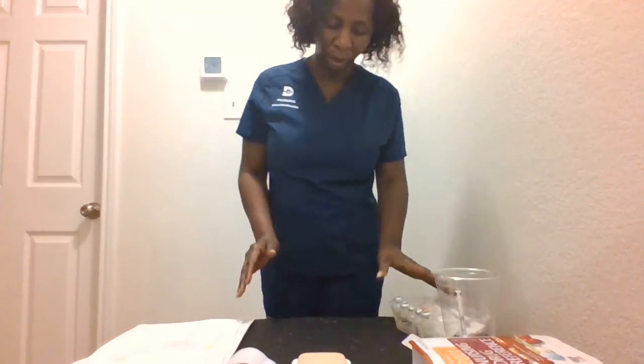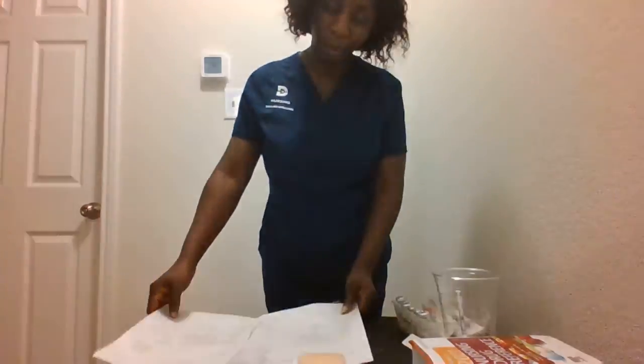In this short video, I'm going to be demonstrating preparation of medication and injection. To start with, I have here a printed document, which is the physician order and medication record. I'm going to be comparing the two in order to validate the six rights, which are the right patient, right medication, right dose, right time, right route, and right documentation.